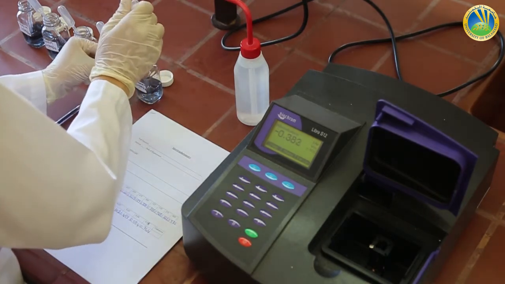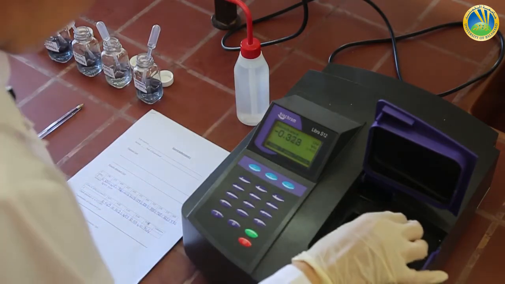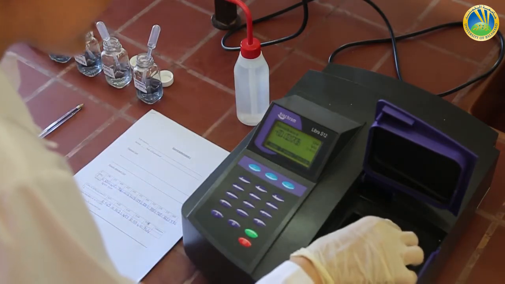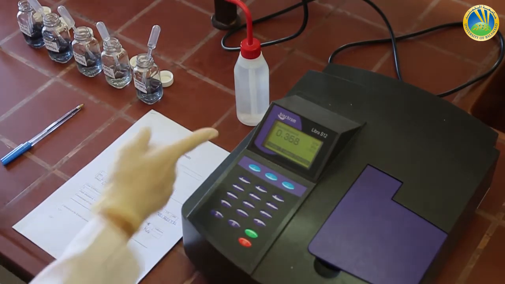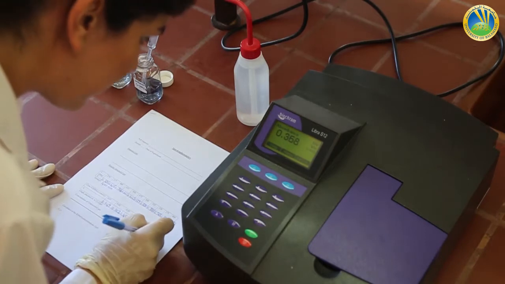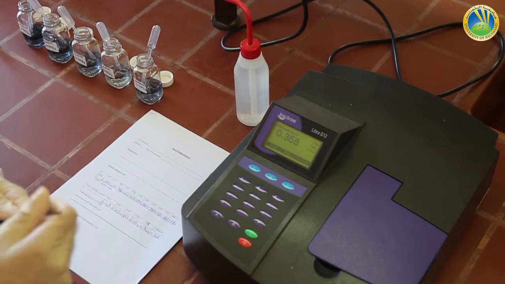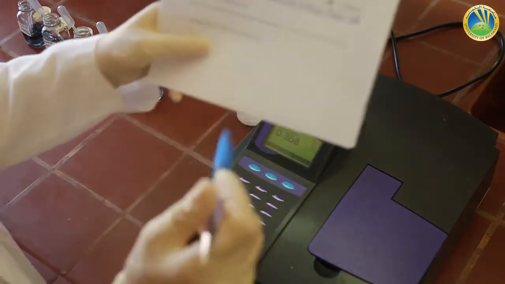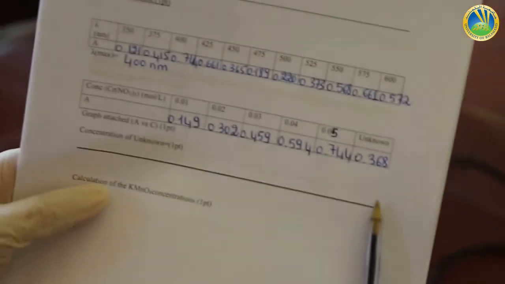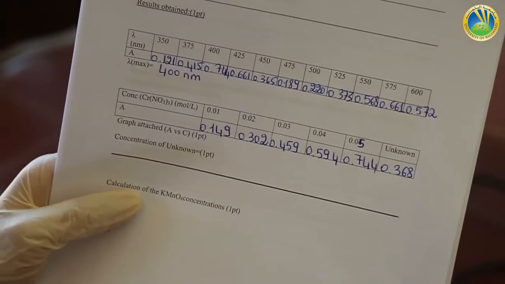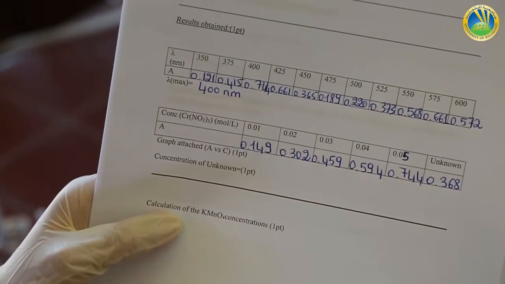You have to find it while you draw the graph of A versus C. Having an absorbance of 0.368, you can directly draw the graph from the obtained value, and you can identify the concentration of the unknown from your graph.